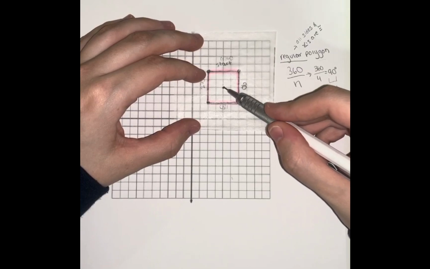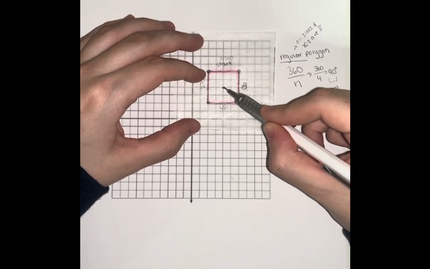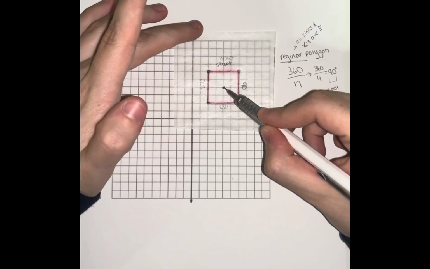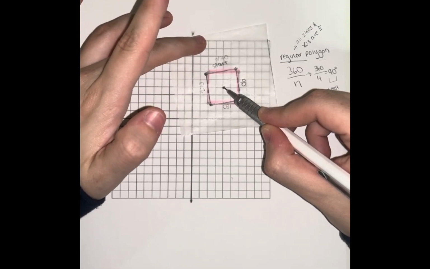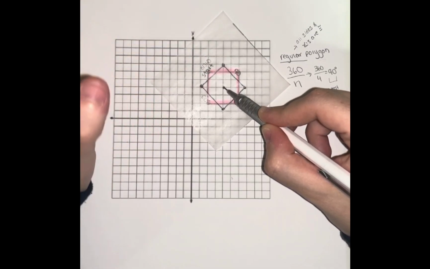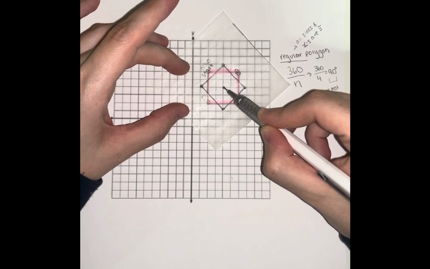When we're rotating about the center point is where the needle of our pencil goes. We know that's not going to move at all. So as we rotate, we go counterclockwise, right? We can see that this is about 45 degrees here. Now we can see with the 45-degree rotation, we're not quite there yet.